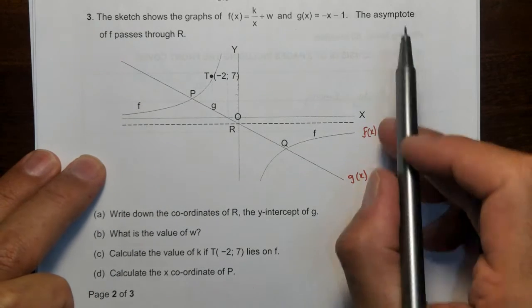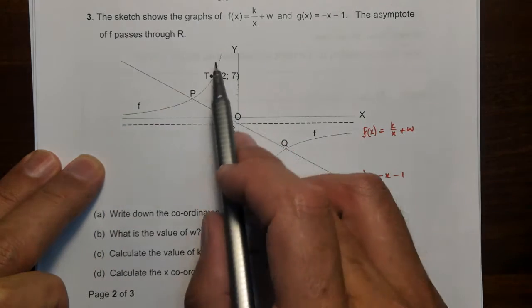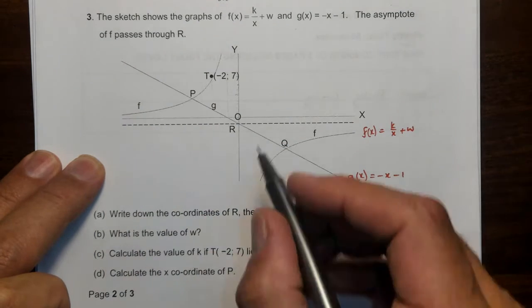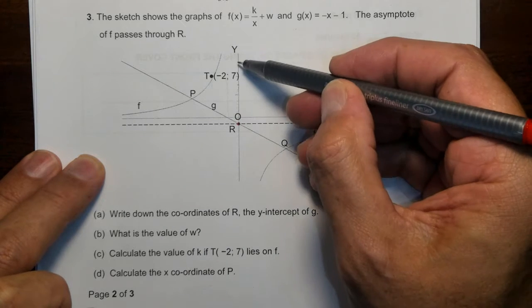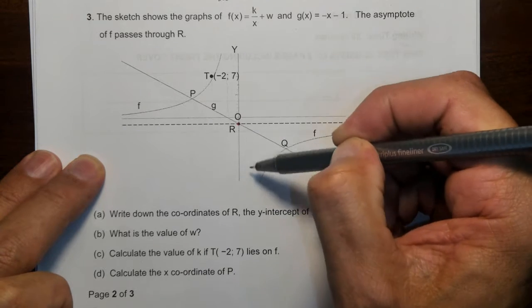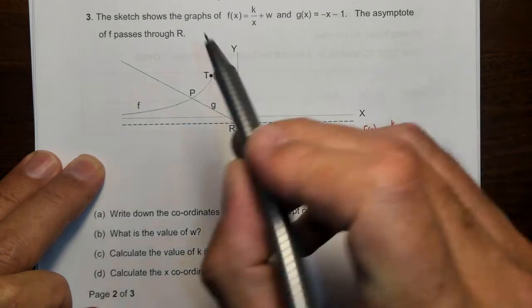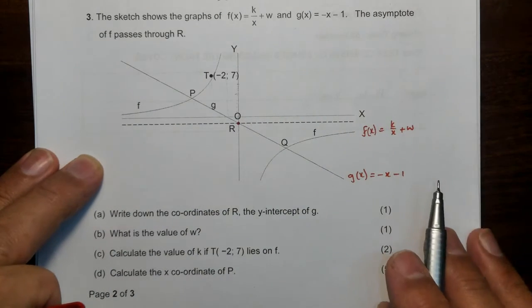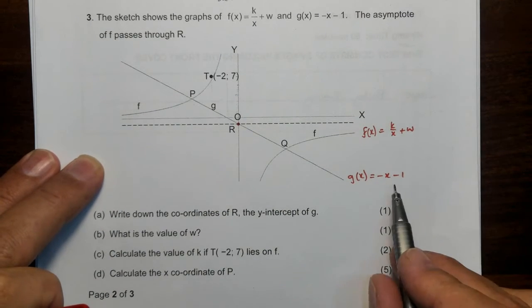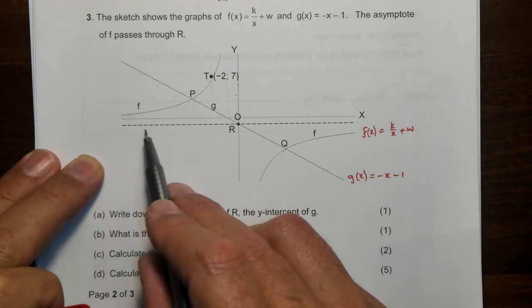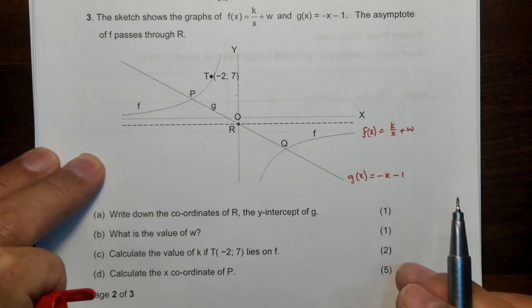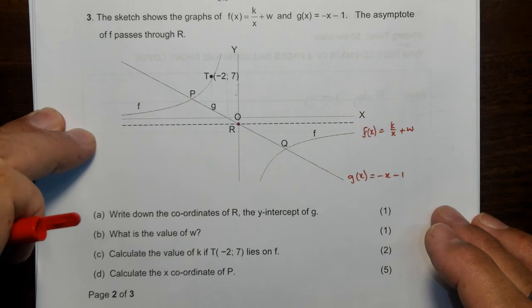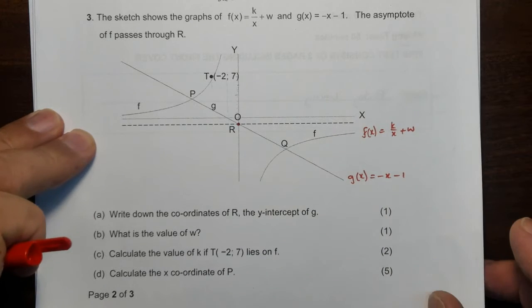Then they say the asymptote of f, which is the hyperbola, passes through the point R over there. Now remember, if you look carefully, R lies on the y-axis, so quite interesting. The line passes through the same point. So the y-intercept of the line is also the y-intercept of that line over there. Very, very important.